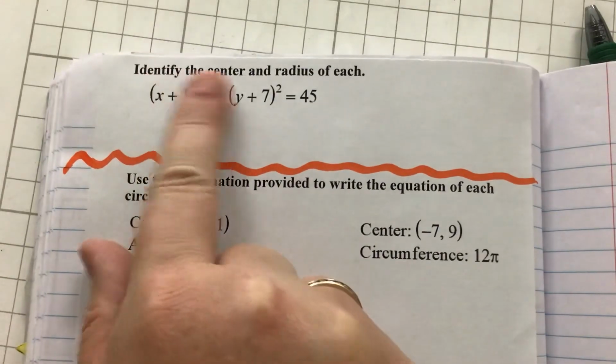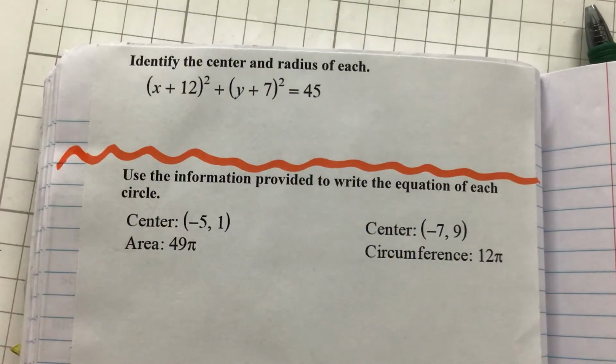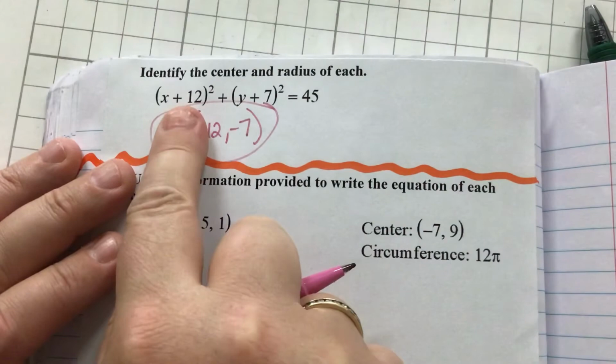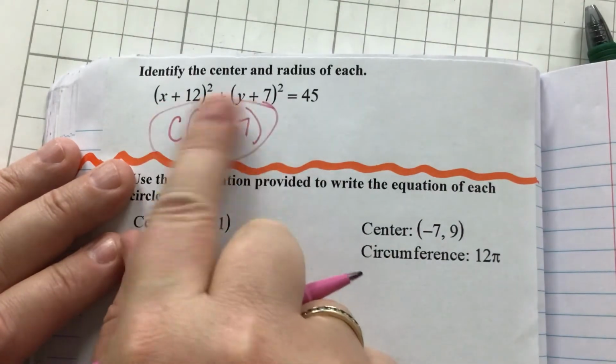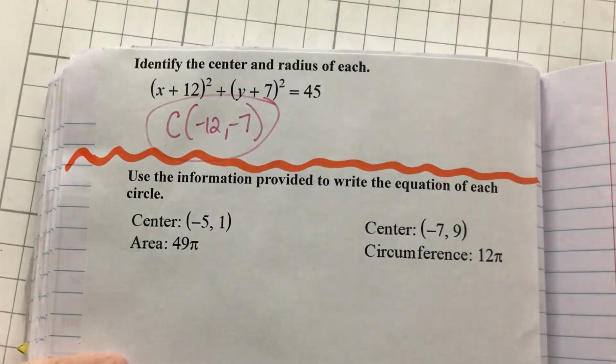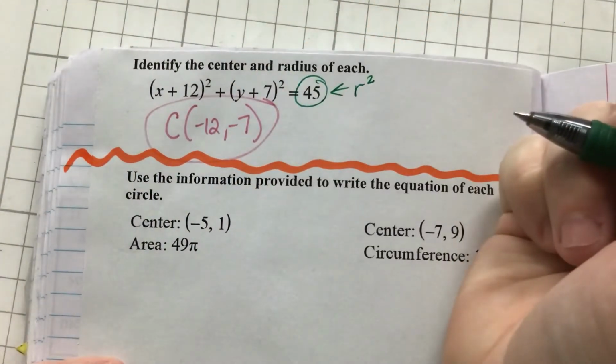So this says identify the center and the radius of each. So can somebody tell me what my center is going to be? 12, 7. Would be negative 12, negative 7. Okay, it is actually, you're right, going to be -12, -7, because you see these are two both positive, right? Okay, now it also says to identify the radius. Remember, this 45 represents r squared, right?